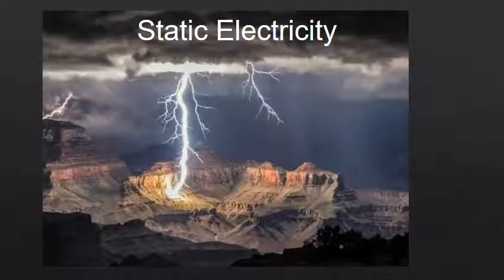Welcome, Level 2 Physics, to a new topic, electromagnetism. We're going to be starting with static electricity. So, static electricity is also known as electrostatics. It is involving charge which is stationary and not moving. And we're going to be looking at various things.